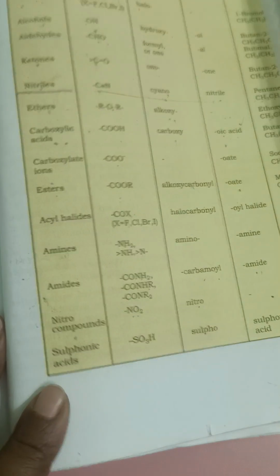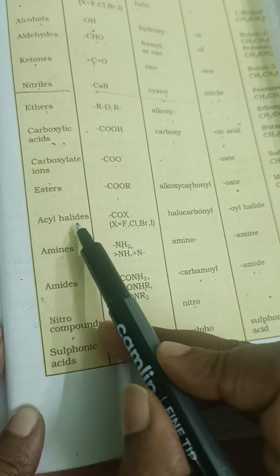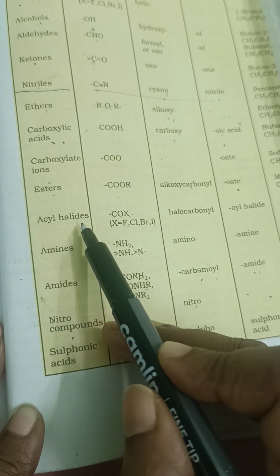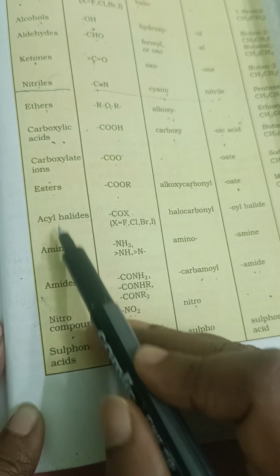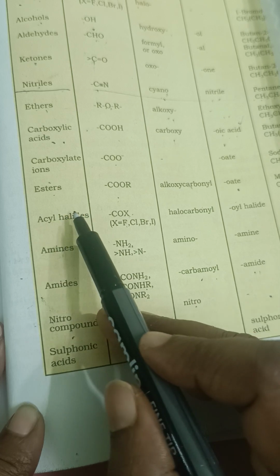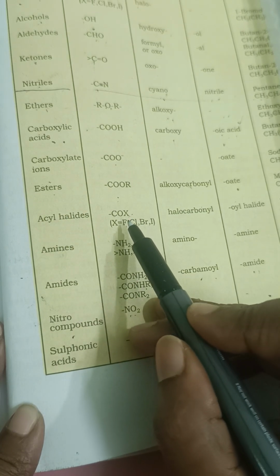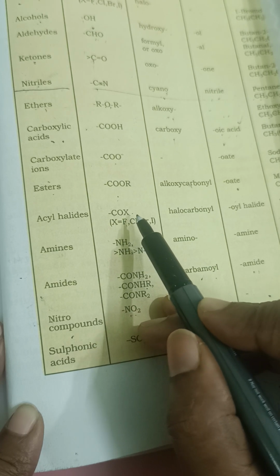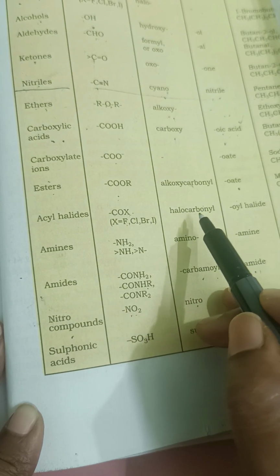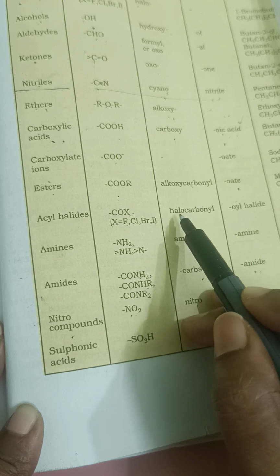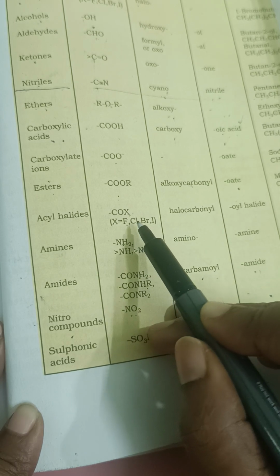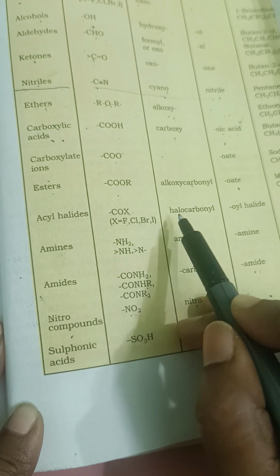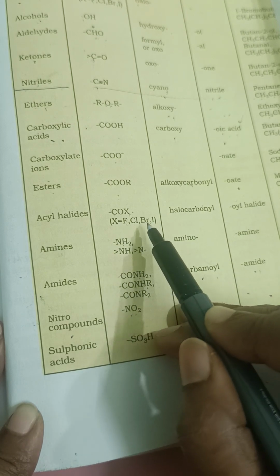Now we go to the next class of compound, acyl halides. Halide means halogens. If you go to the functional group structure, this is COX. The prefix will be halocarbonyl. Halo means halogen atoms: fluorine, chlorine, bromine or iodine.